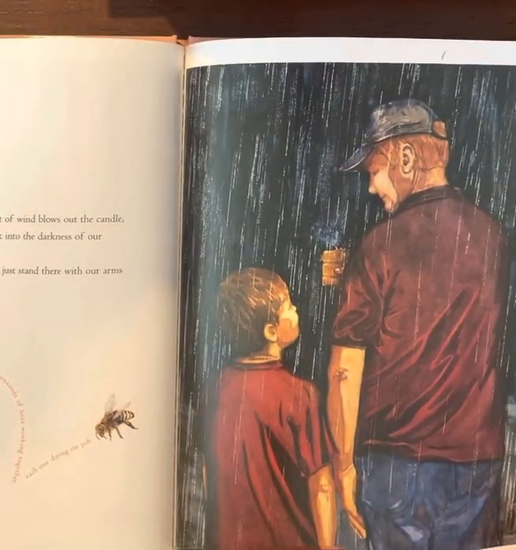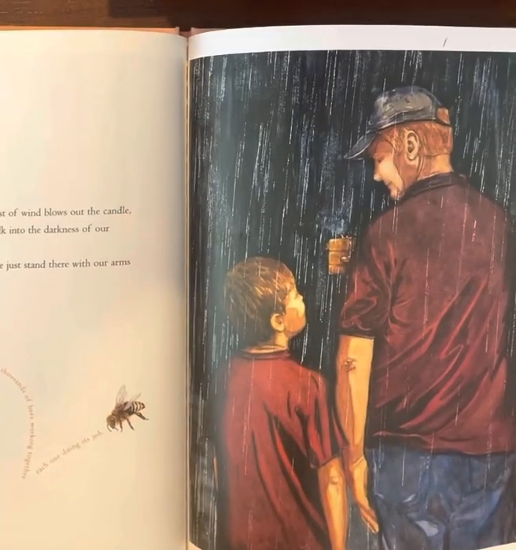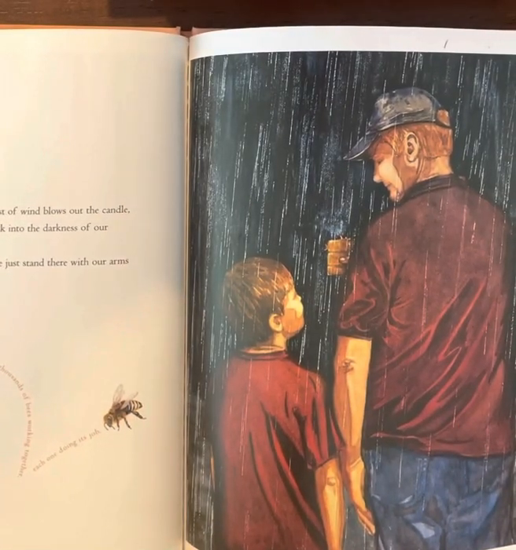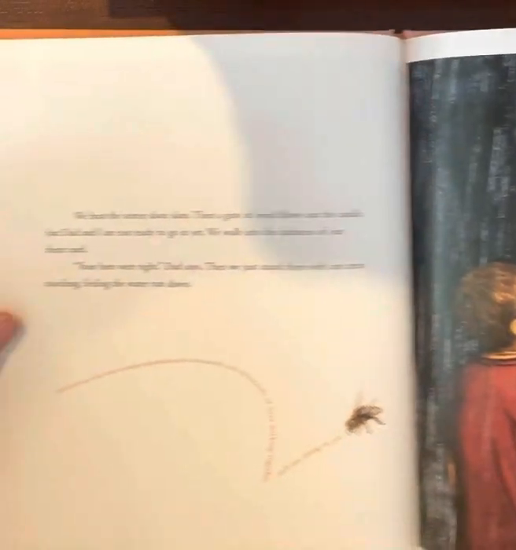We hear the screen door slam. Then a gust of wind blows out the candle. But Dad and I are not ready to go in yet. We walk into the darkness of our front yard. "Your bees were right," Dad says. Then we just stand there with our arms touching, feeling the water run down.